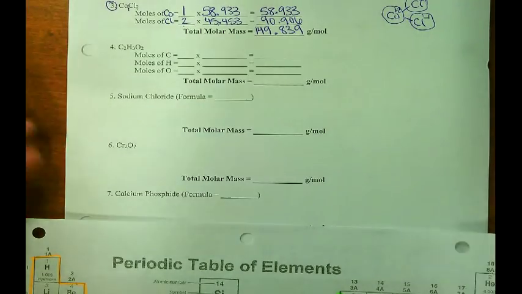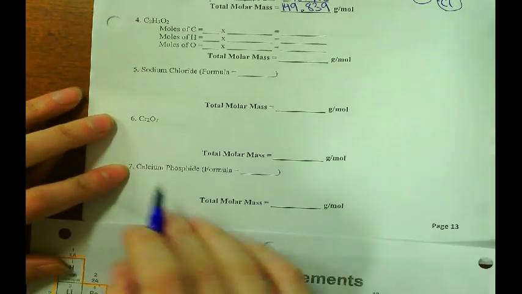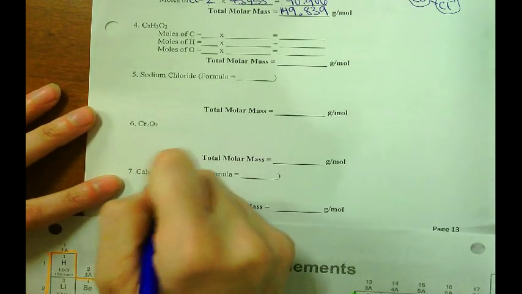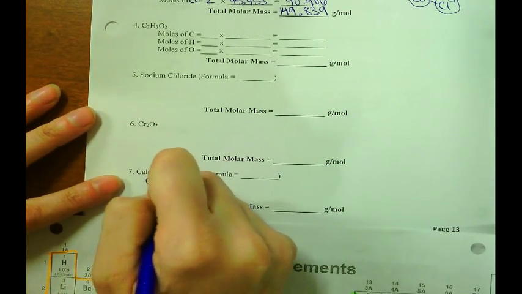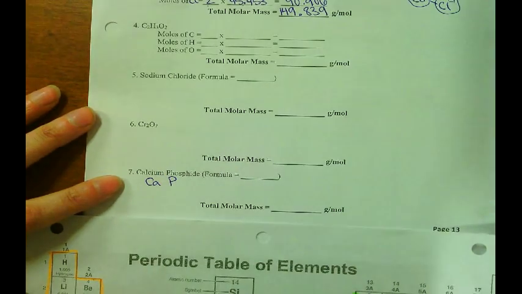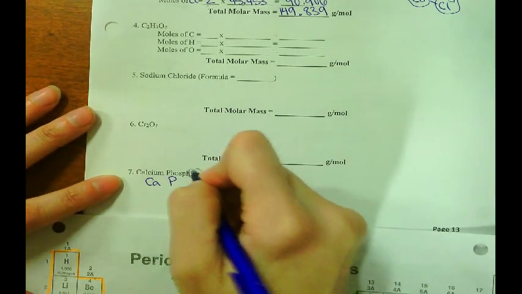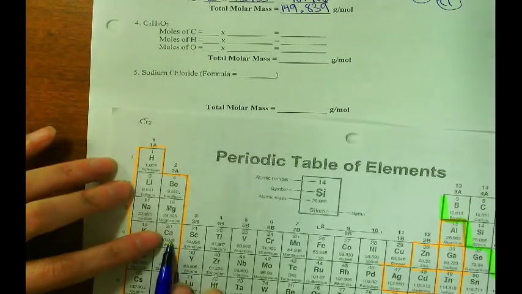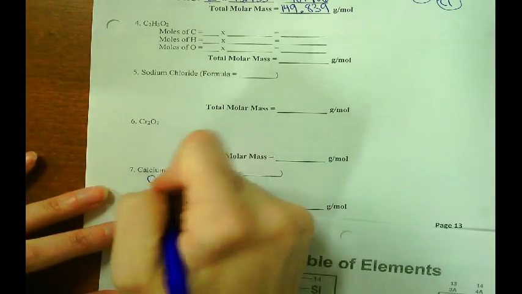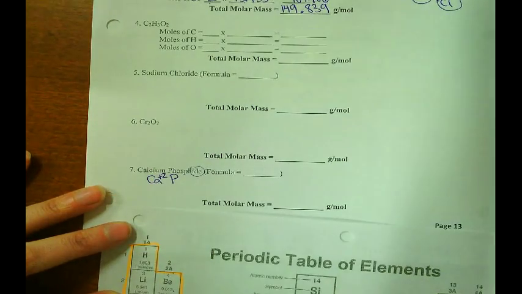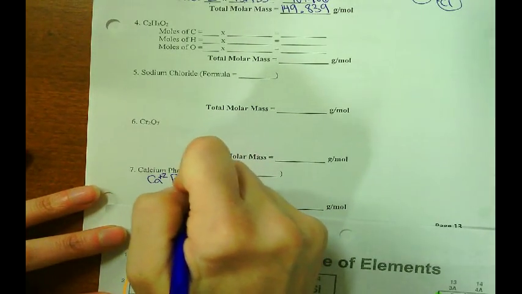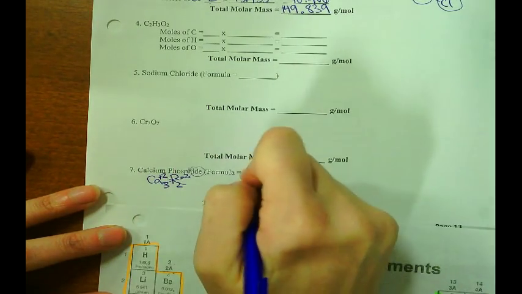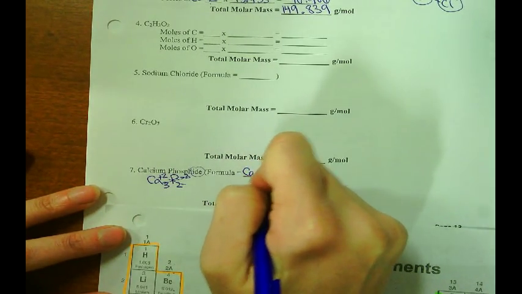So let's come down here and try one of these. Number 7, calcium phosphide. You're going to have to write the formula for this one. Calcium is Ca, phosphide is phosphorus because it ends in "ide." So there's the symbols, the charges. Calcium's here in family 2, so it makes a positive 2. Phosphorus is in family 15, so it needs 3 more electrons to make a negative 3. Crisscross, reduce and erase. The formula is Ca3P2.